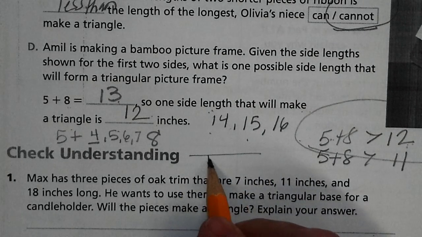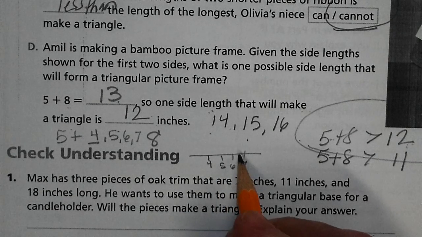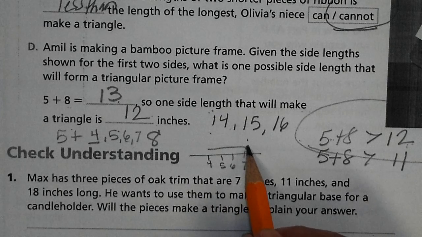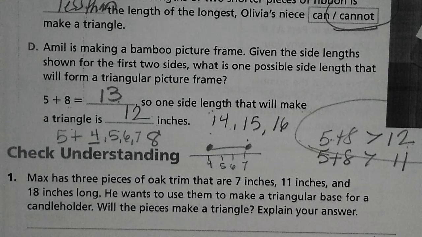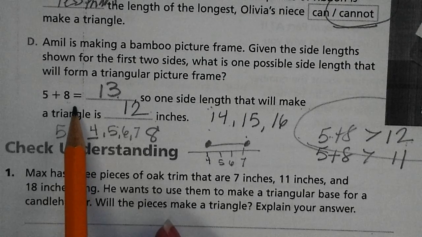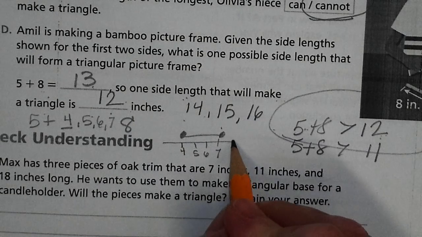So 4, 5, 6, 7, right? Is 7 included? And 4 is included, right? But 8 wouldn't, 8 is already there. And then we know that it would have to be what?